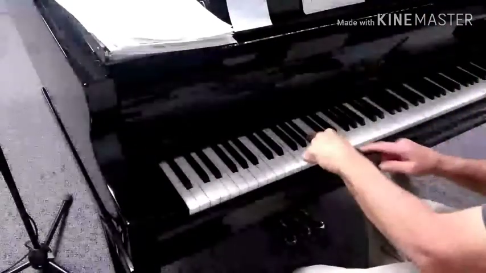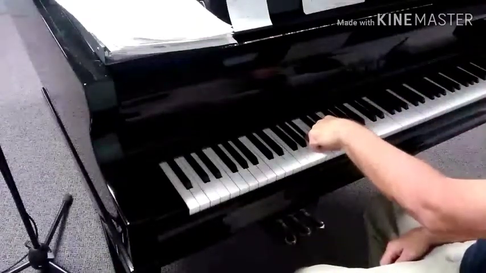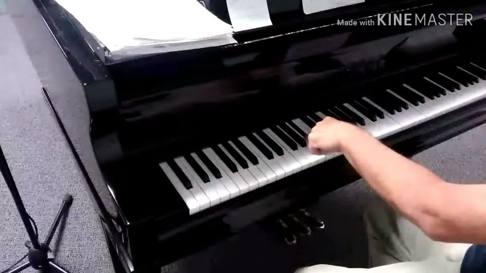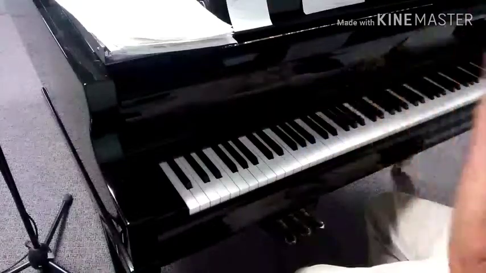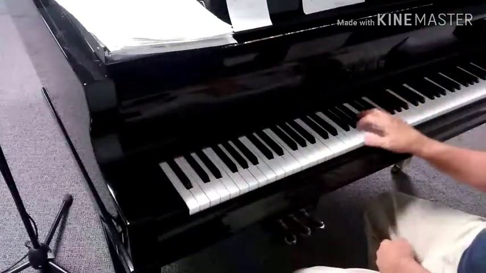Now, so I said that this was the, now let me show you what the G natural minor scale is. Okay, I'm going to read it from this right here.